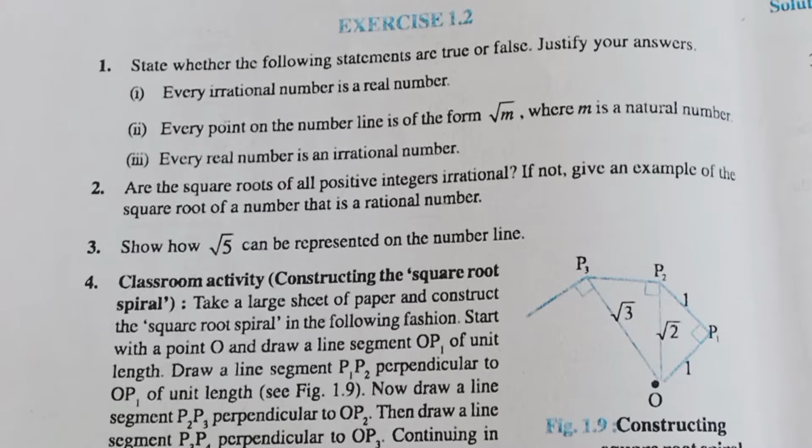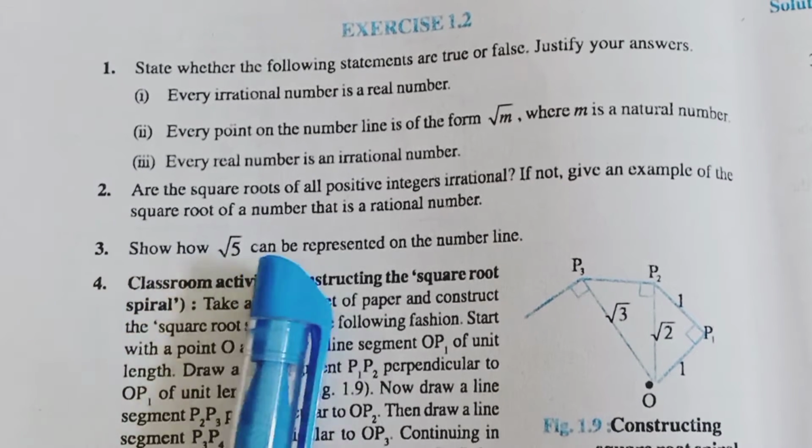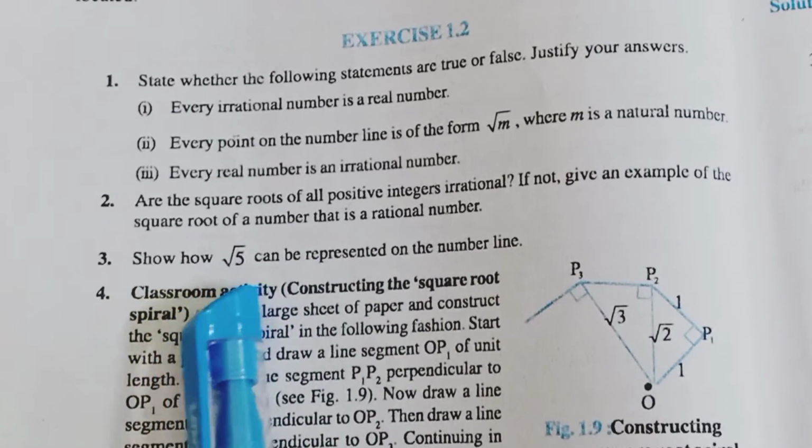Today we're going to do class 9th maths chapter 1 number system exercise 1.2's third problem. It is written here: show how root 5 can be represented on the number line. So they want us to represent root 5.